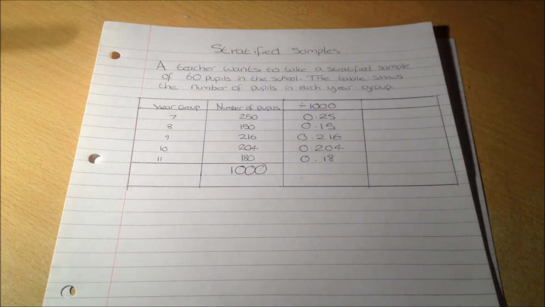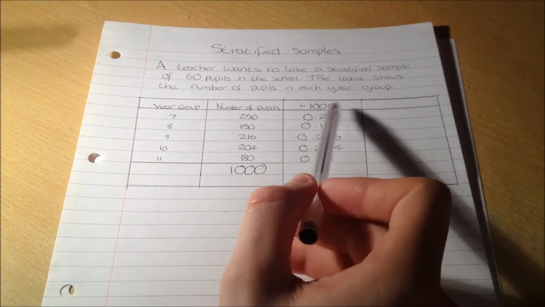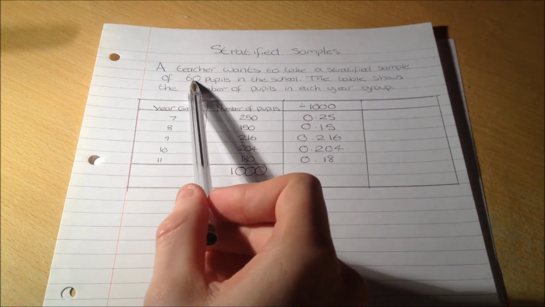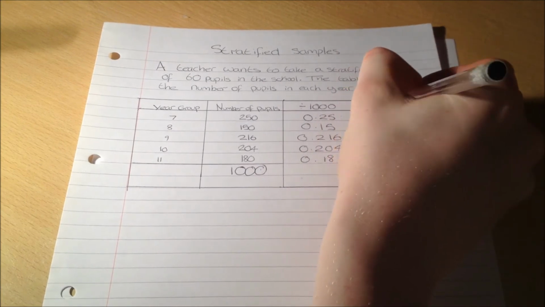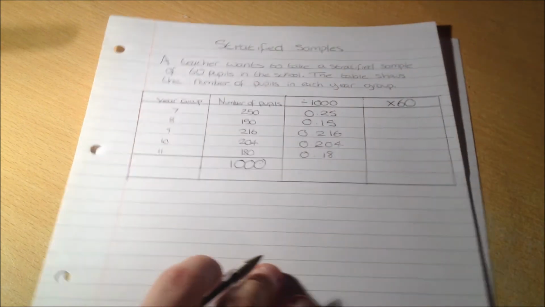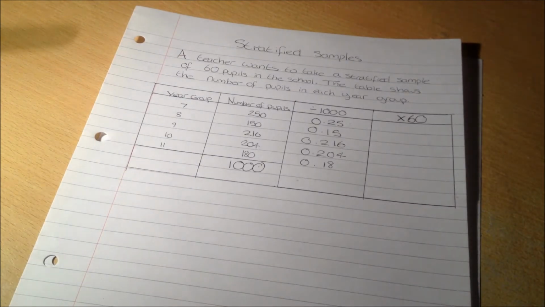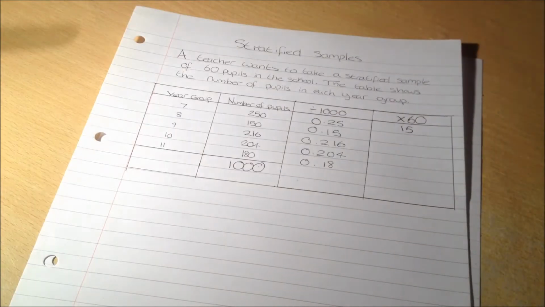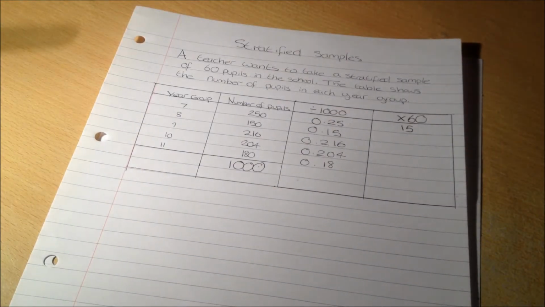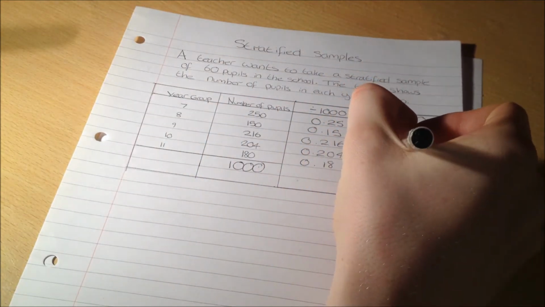Now, the last thing we do to work out the number of pupils from each subpopulation is multiply these by the sample number which needs to be taken, which in this case is 60. So we write this in another box and we work these out. So 0.25 times 60 is 15. 0.15 times 60 is, I believe, 9.